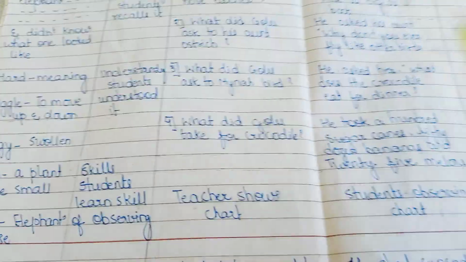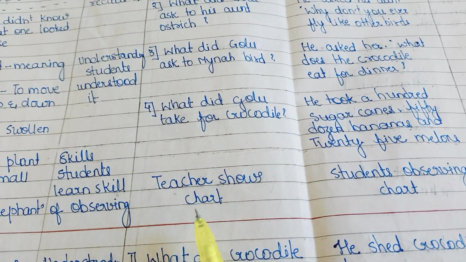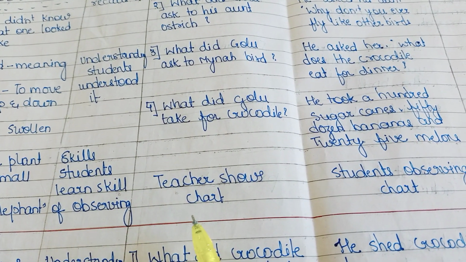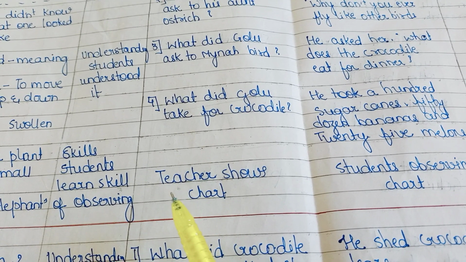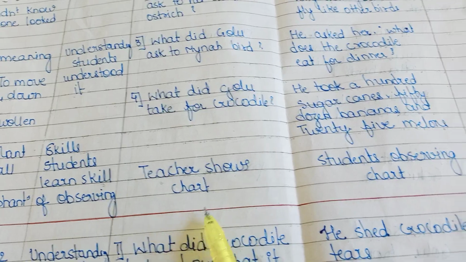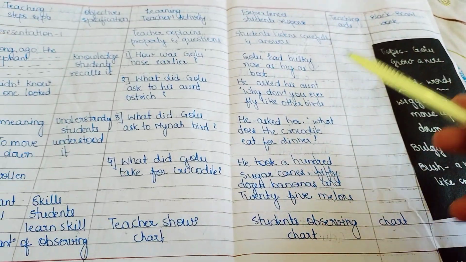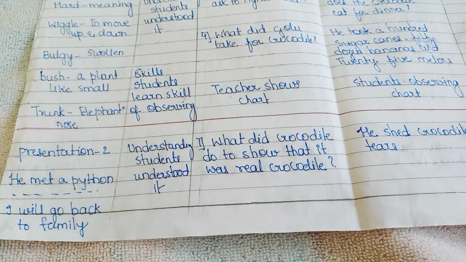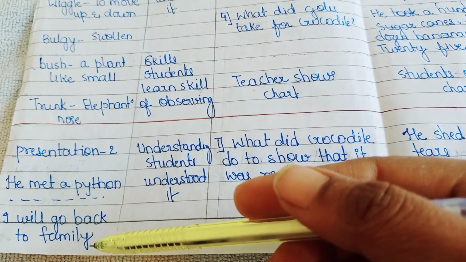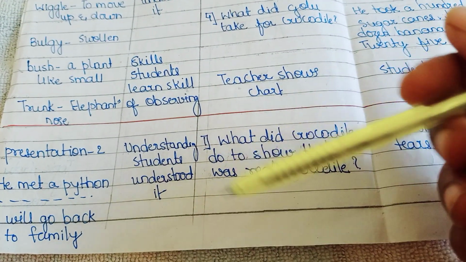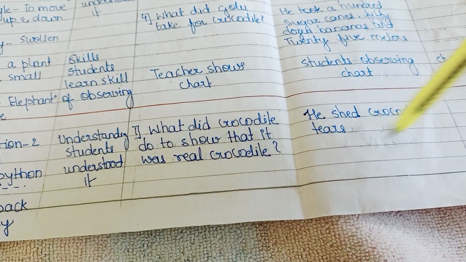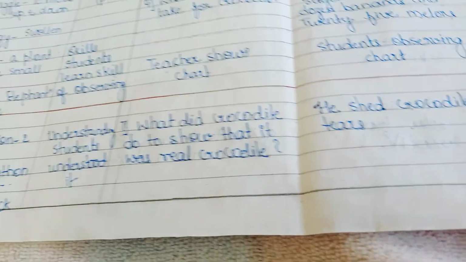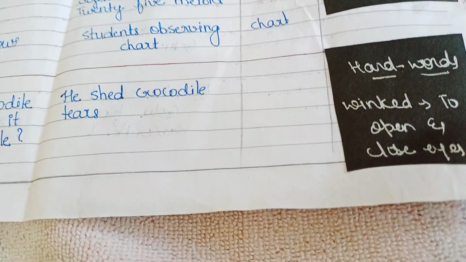Okay. Now here you can see skills. So after explaining properly, the teacher has to, with the help of any chart or whatever teaching aid she has, once again explain that. Teacher shows chart, students observing chart, and for teaching aid we can write chart. Presentation 2 you can see here. Question: what did the crocodile do to show that it was a real crocodile? This is the answer basically that we expect from students, and this is the blackboard work you can see here.